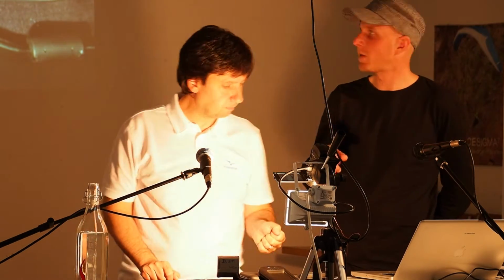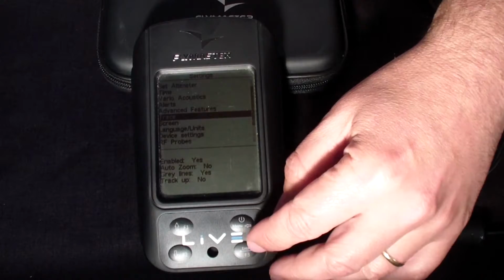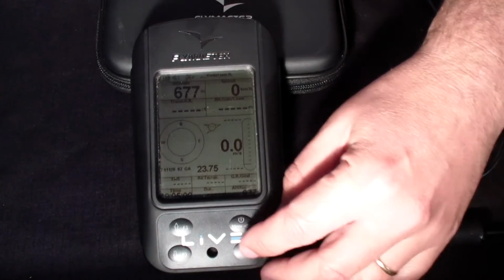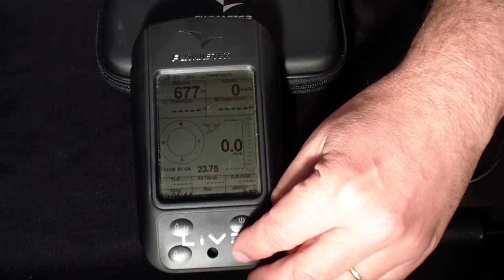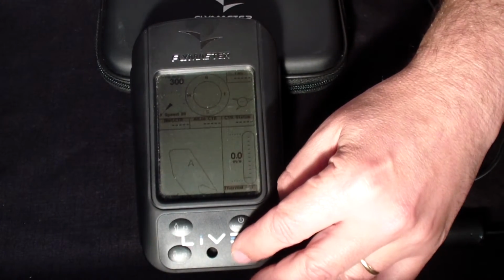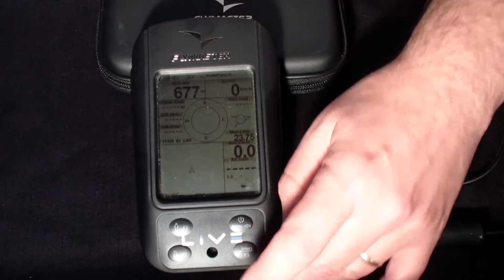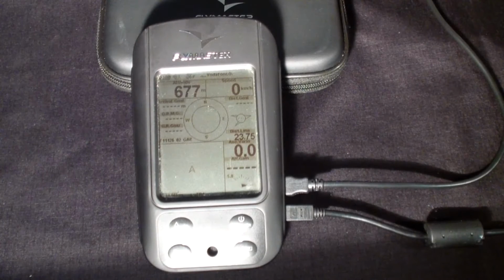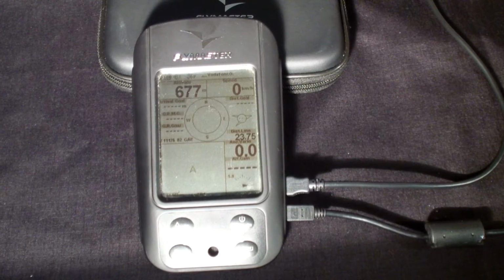Do you want to step into the trace? Yeah, we can show some trace here, just for them to see. Okay, so we go to the flight screen. This is an airspace. This is a trace. Hopefully this computer doesn't stop working.